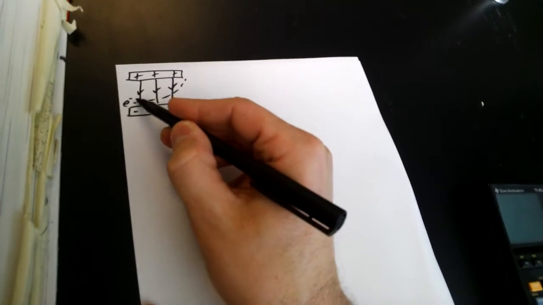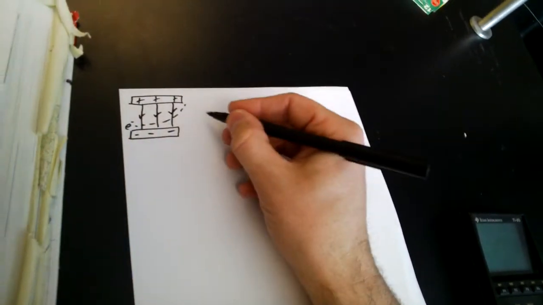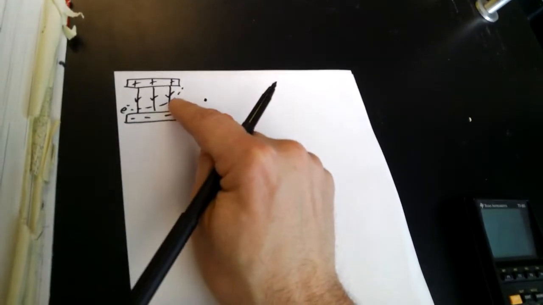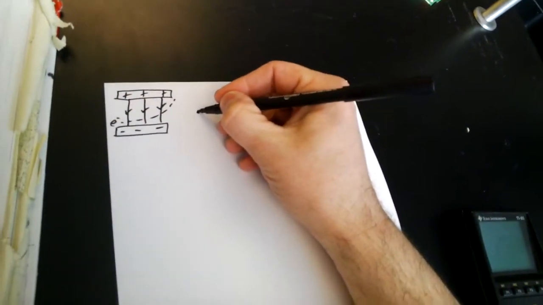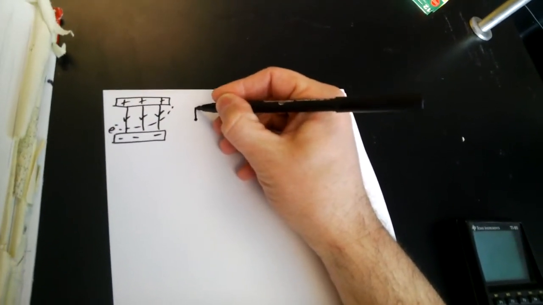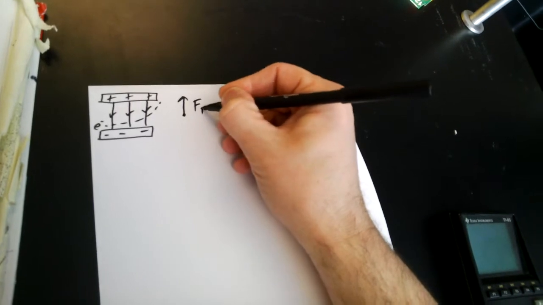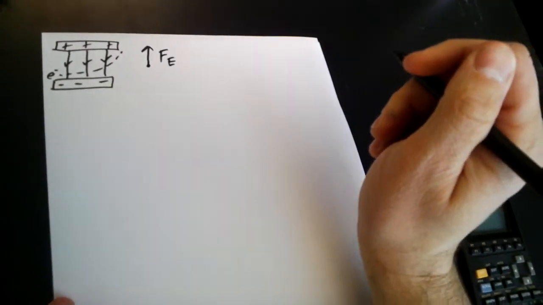And since this is an electron, it's going to experience a force in the opposite direction of the E field because it's an electron. Remember, E fields are defined for positive test charges. So we're going to have a force opposite the E field, up, and that's our free body diagram. And that's it. Only one force acting on it.